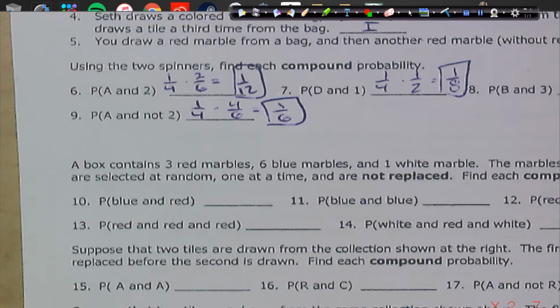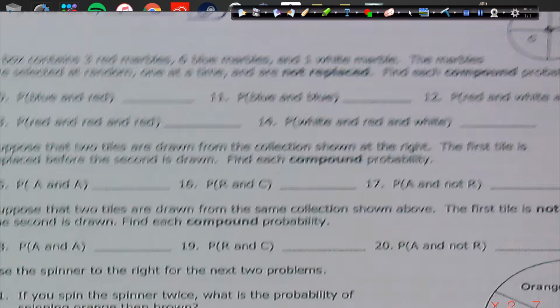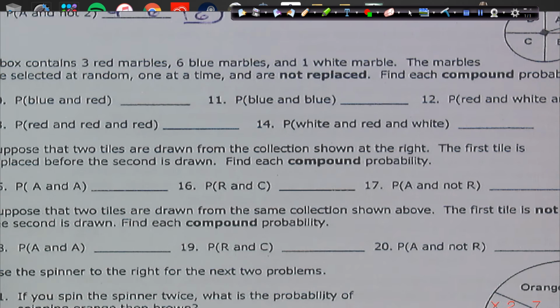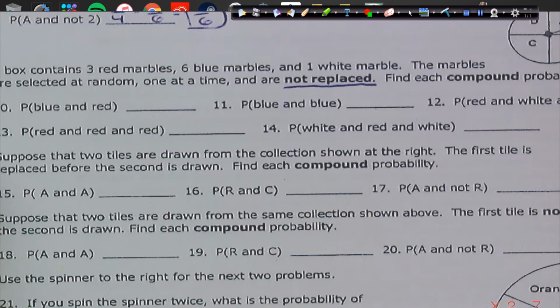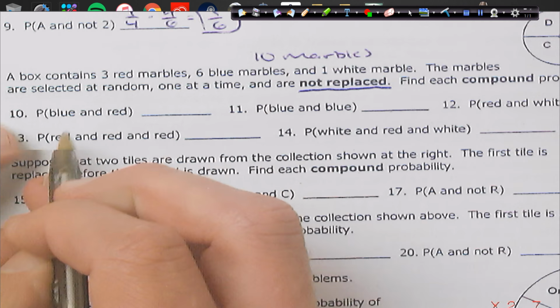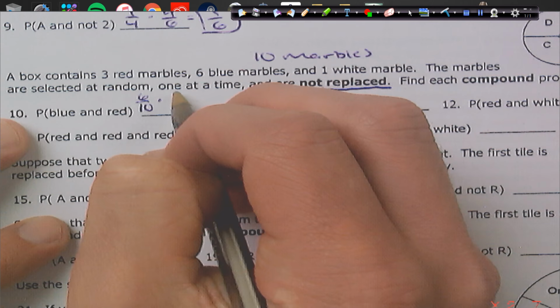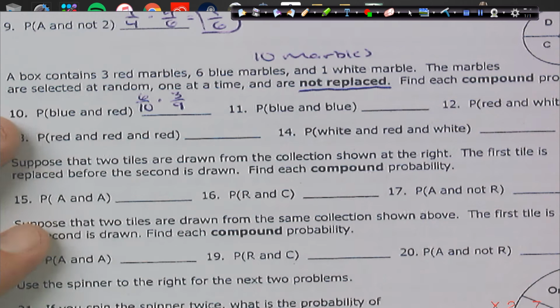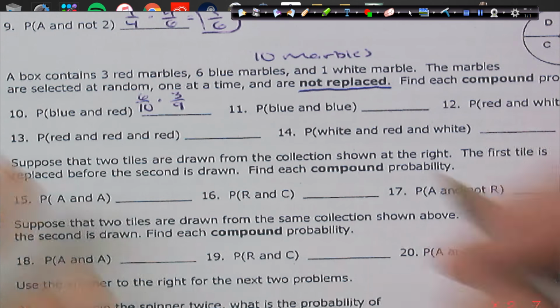All right, a box contains 3 red marbles, 6 blue, and 1 white. The marbles are selected at random one at a time. They're not replaced. Because they're not replaced, we have to use dependent events to find the compound probability. First of all, if you add them all up, we have 10 marbles to start with. So blue is going to be 6 out of 10 times the red, which is 3 out of 9, since we didn't replace it. So we get 18 over 90, and that reduces to 1/5.